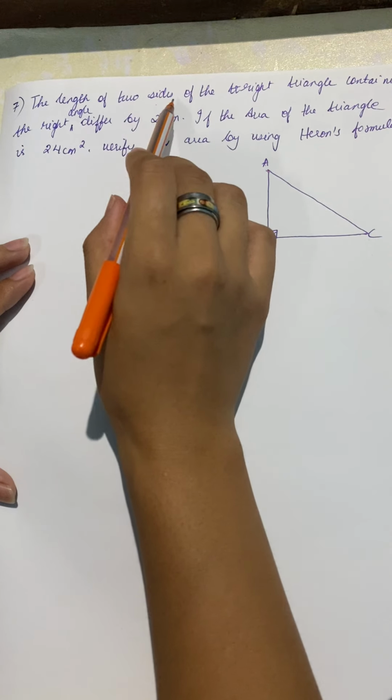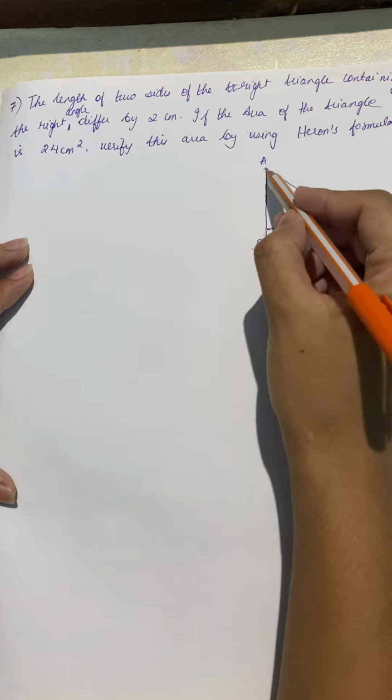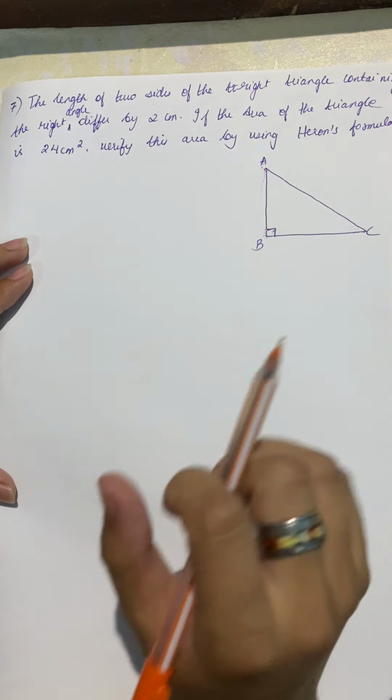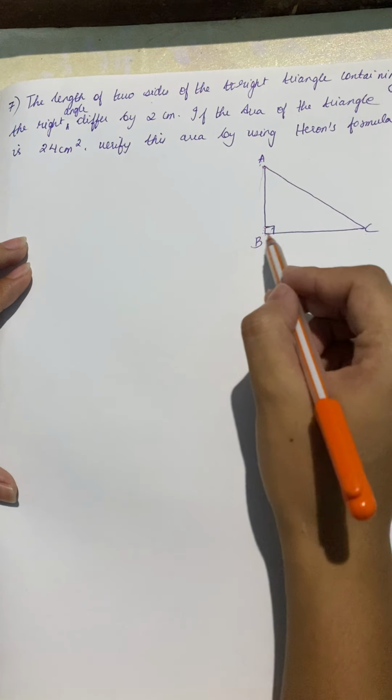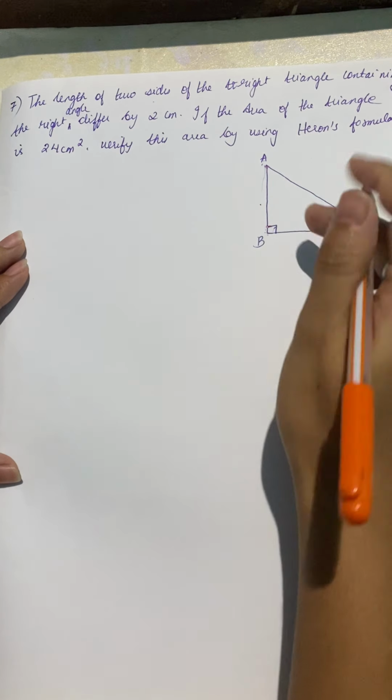So the length of two sides, right? Which are the two sides that are touching the 90-degree angle? Obviously, clearly you can see that AB and BC, right? Is AC touching 90 degrees? Absolutely not. It does not contain the 90 degrees. So the two sides are AB and BC. Clear with this? So we are talking about this side and this side.